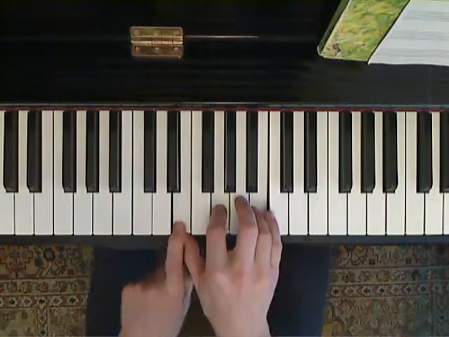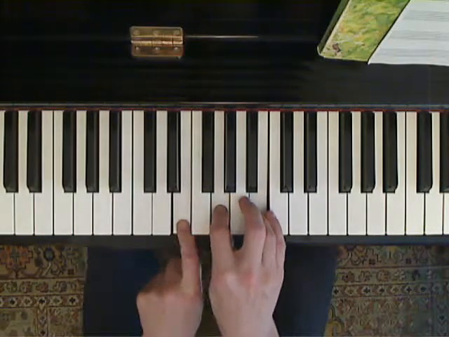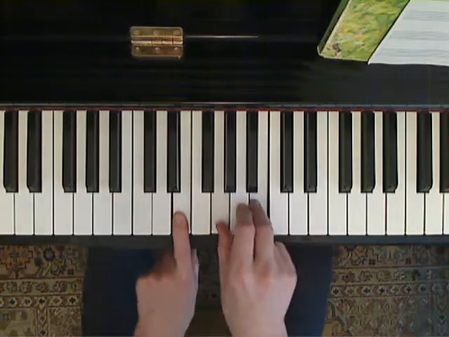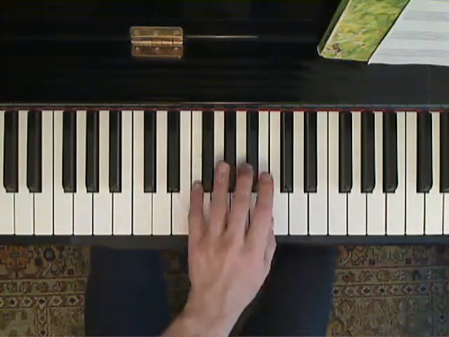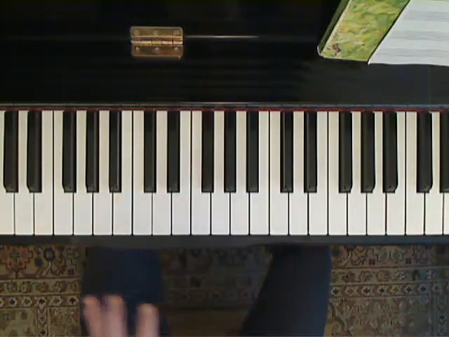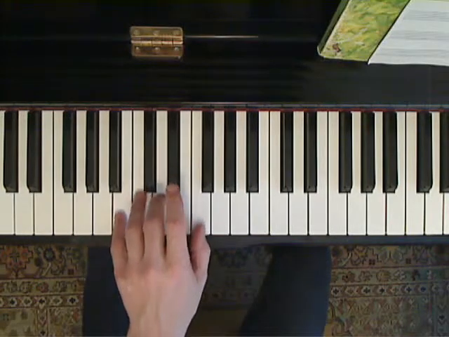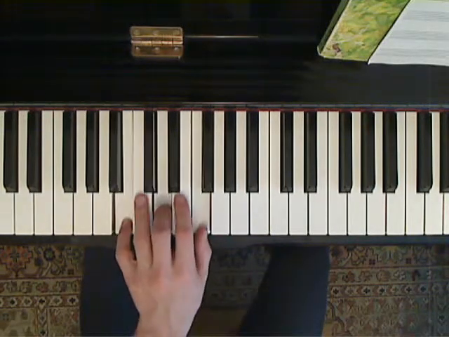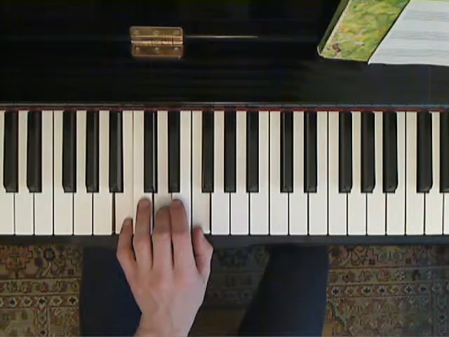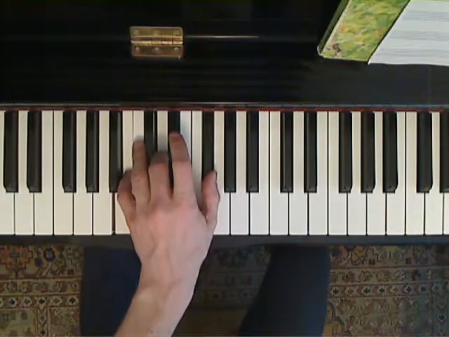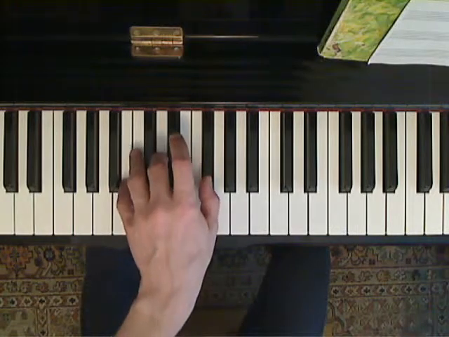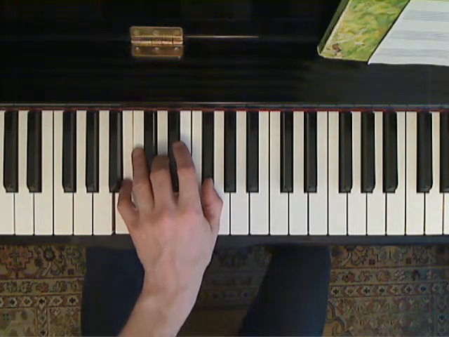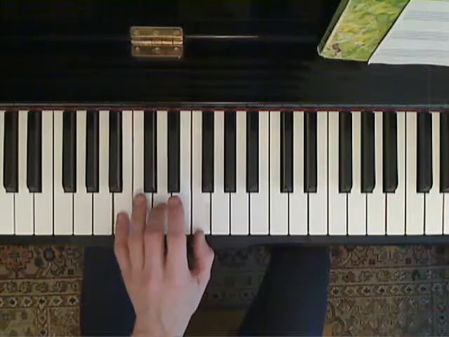So depending on which scale we are using, we can build different chords on the same degree. But we have already seen this, because as I said before, on the second degree, depending on whether I use the natural minor scale or the ascending melodic minor scale, I can have the diminished or the minor chord.